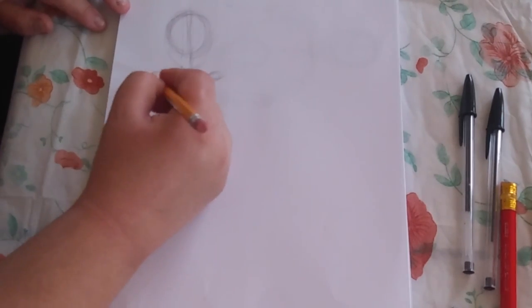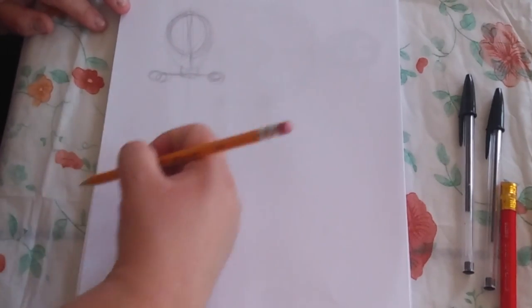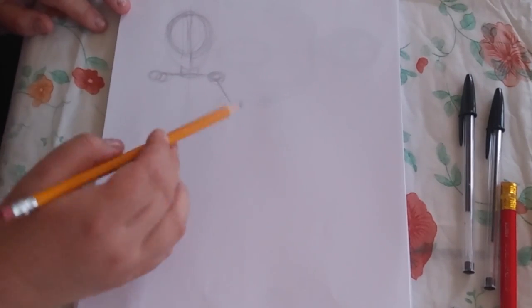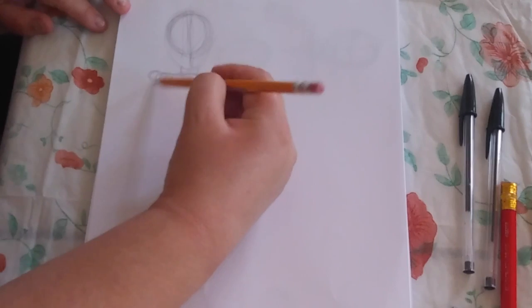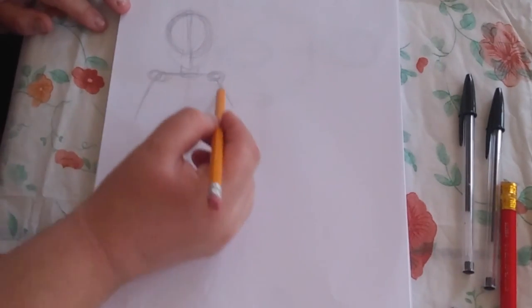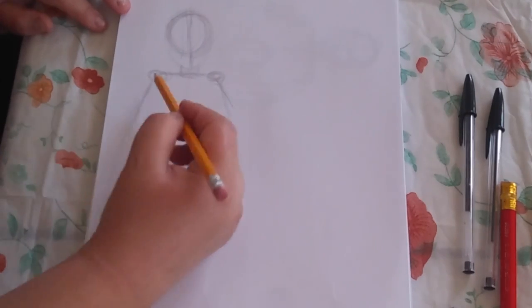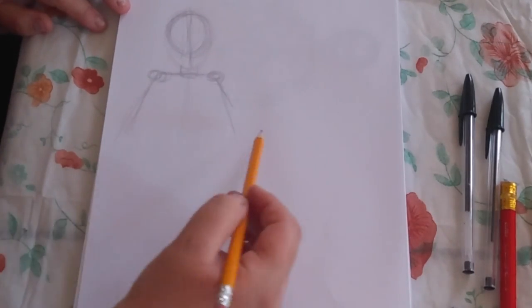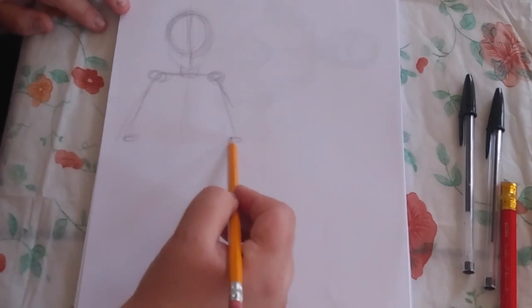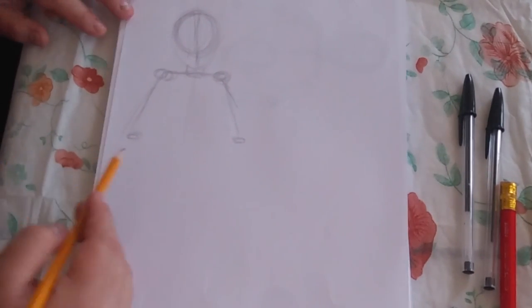So, I have 2 circles here, and I'm going to create 2 arms, upper arms. And don't worry about mistakes, this is only practice. I'm going to create small little joints. Those are the upper arms.